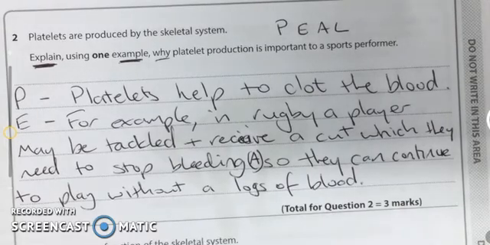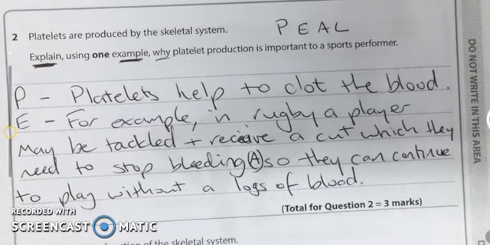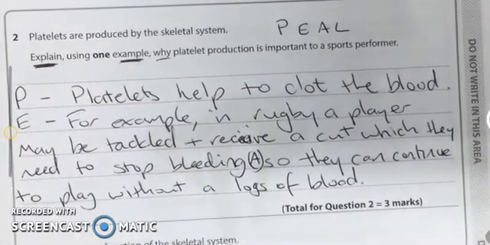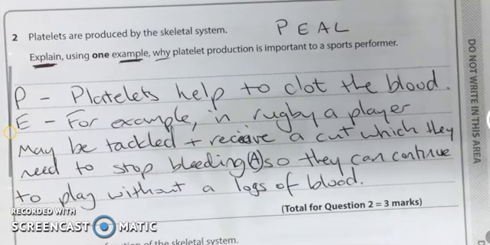Another one you could have could be: platelets help the blood to clot, 1 mark. For example, if a performer had an accident resulting in a cut a few days before a competition, let's say athletics, the platelets would block the cut, and that's your first AO2. This would mean they were able to still take part in the competition, as the bleeding would have stopped before the cut had become infected.